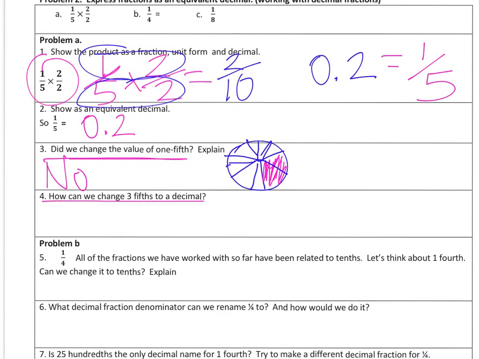So how can we change 3/5 into a decimal? Well, you try. Go ahead and change 3/5 into a decimal and show me, put a hand in the air when you're ready for me to check.